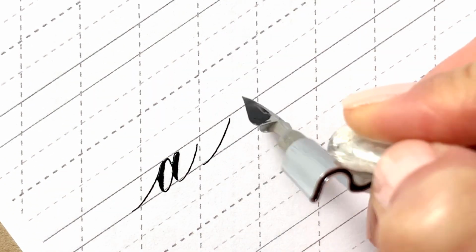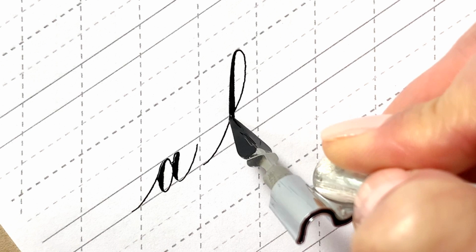Since we have already gone through the rest of the letters in this word in our previous episodes, I'll quickly write them individually and then I'll show you how to join them together.